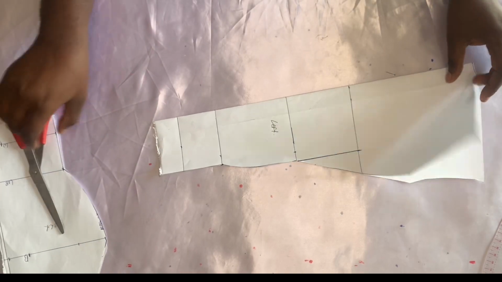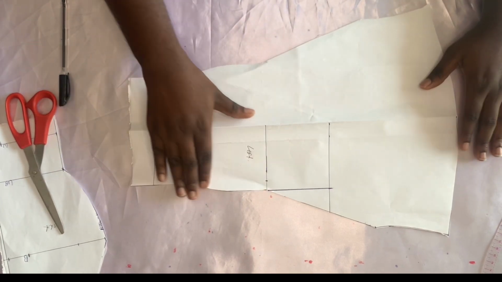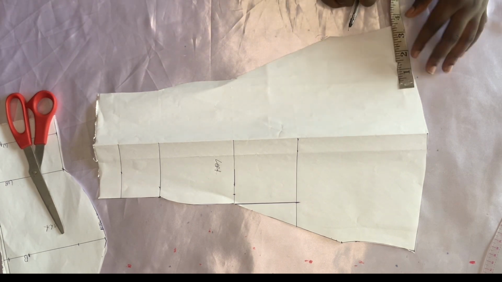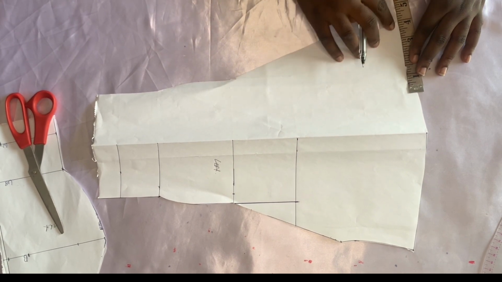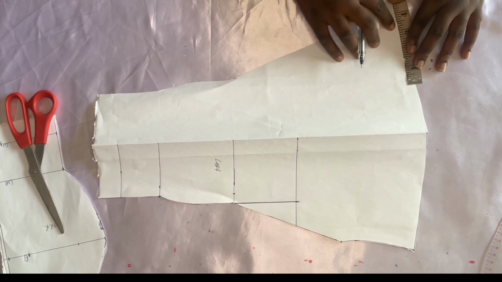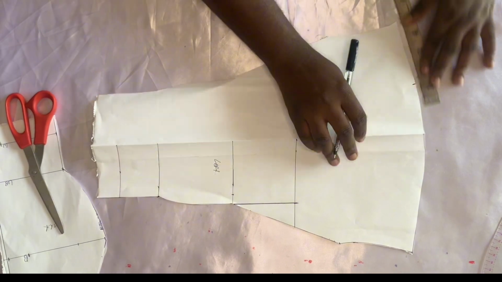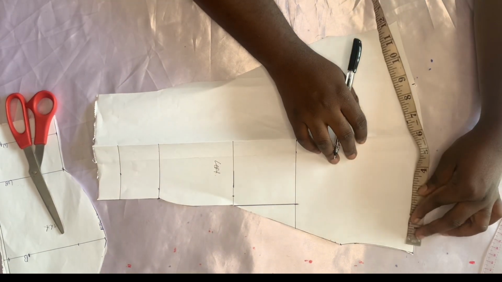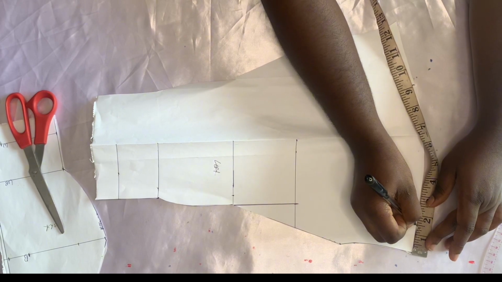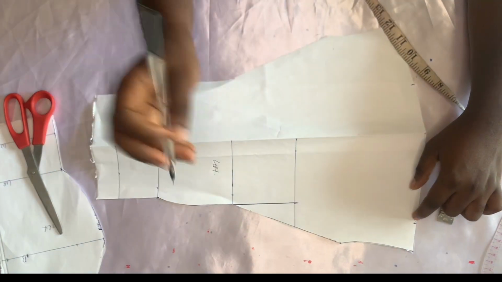To get our neckline, you are going to open the pattern paper this way, open it into 2, and we're going to get the neckline. We're going to take how you want your shoulder to be. So my shoulder here, I'm going to make it about 3.5 inch wide. So I mark 3.5 inch here. Then on this part, I'll mark 1.5 inch. That is how wide, how tiny I want this part to be.